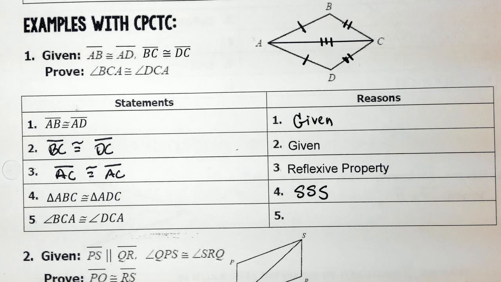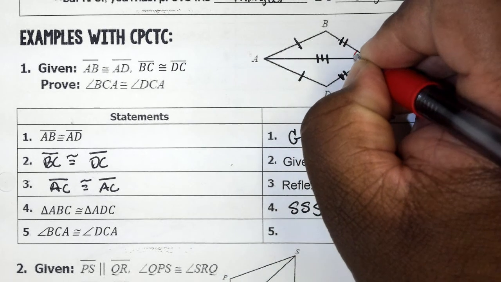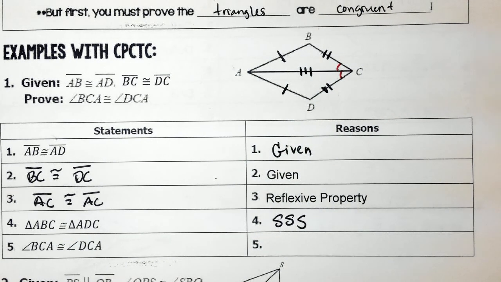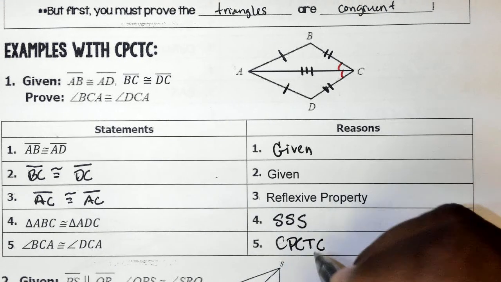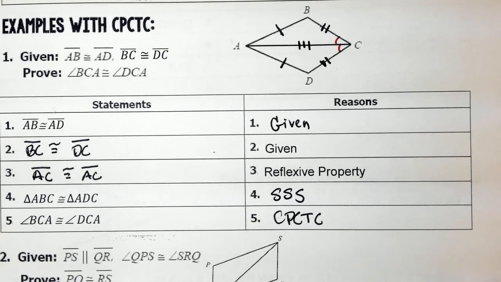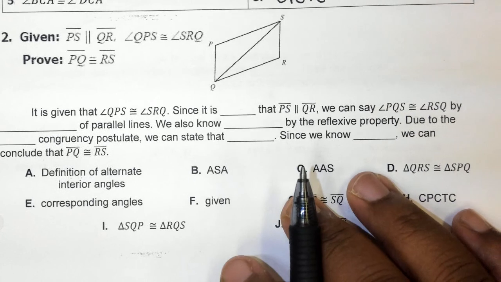So they say angle BCA, and I'm going to just show you the angles. Angle BCA is congruent to angle DCA. That's these two angles right here I marked in red for you. I know they're congruent because CPCTC. Corresponding parts on congruent triangles are congruent. Can't make that statement unless you prove the triangles congruent first, though, or unless they tell you the triangles are congruent. Either way. That's the only thing additional. Most of this y'all can already do on your own.